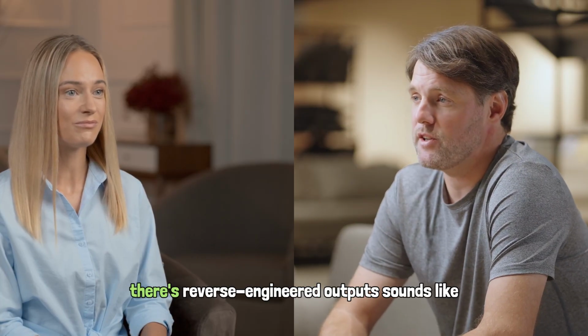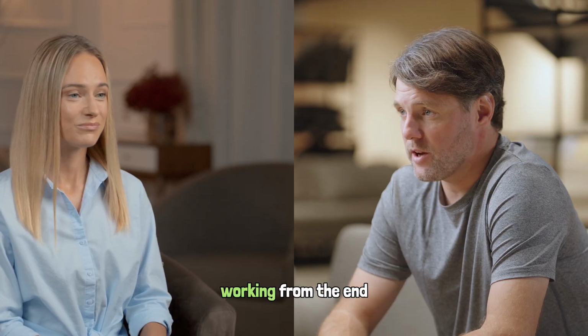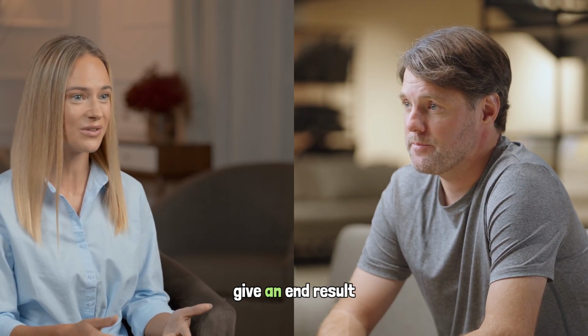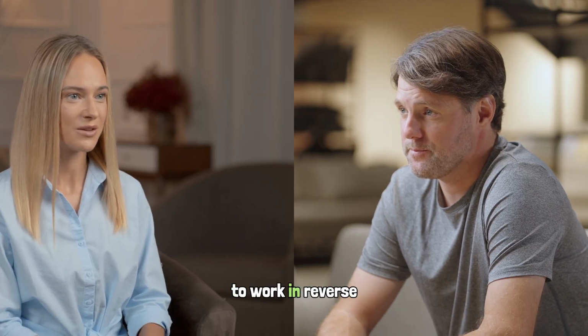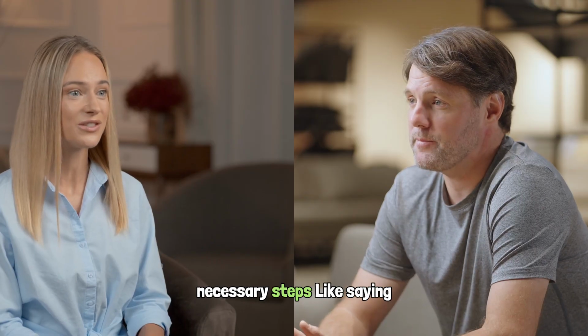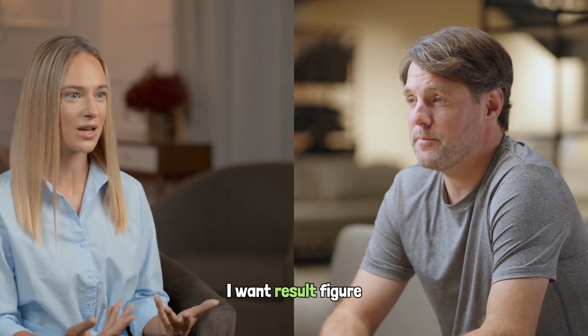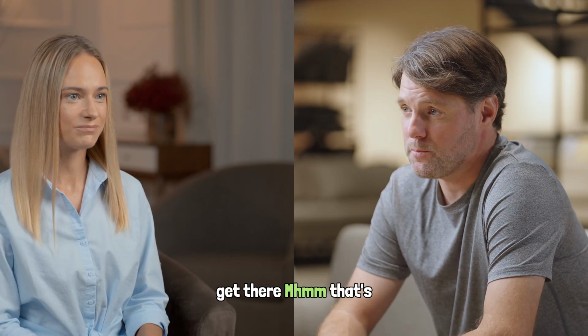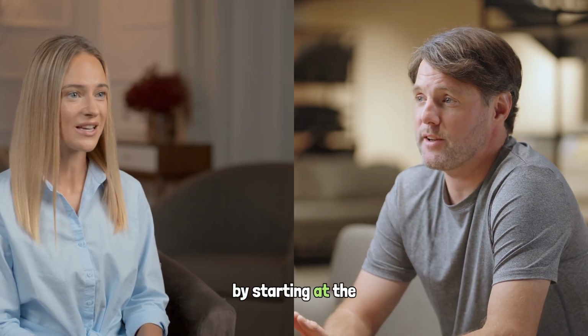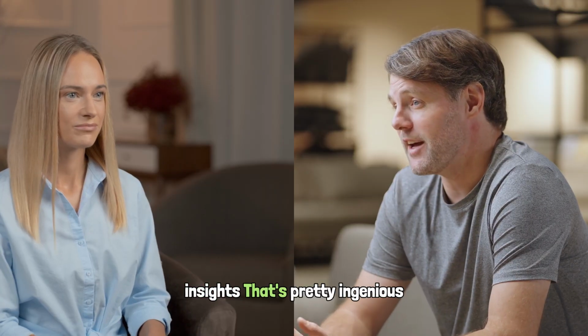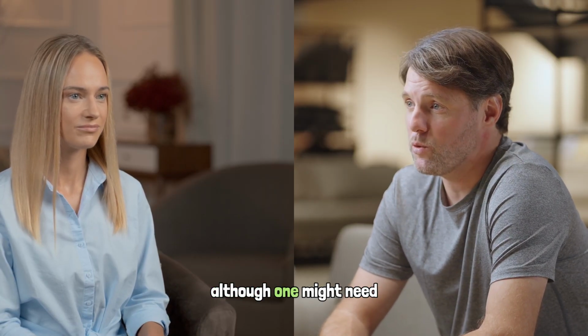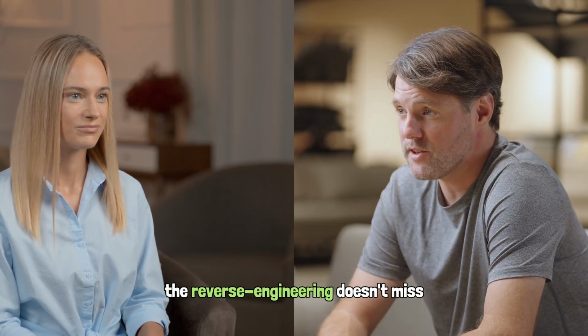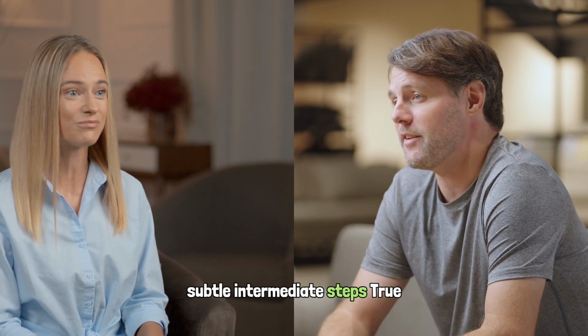And then there's reverse engineered outputs. Sounds like working from the end goal backward, doesn't it? Yes, indeed. You basically give an end result and ask the model to work in reverse to figure out the necessary steps. Like saying, "I want result, figure out the steps to get there." It's like solving a maze by starting at the end, and that can yield surprising insights. That's pretty ingenious.